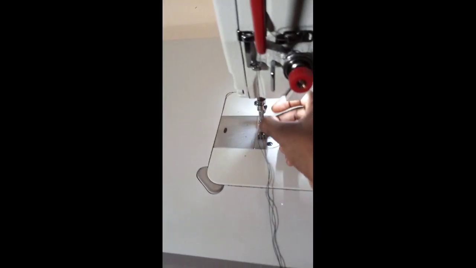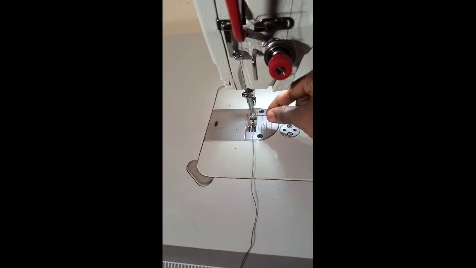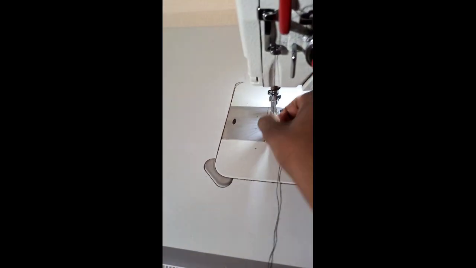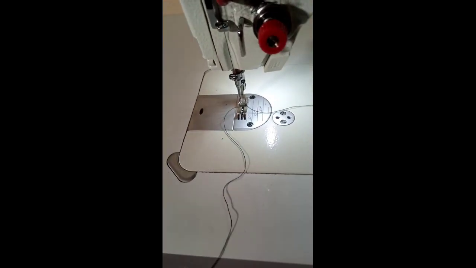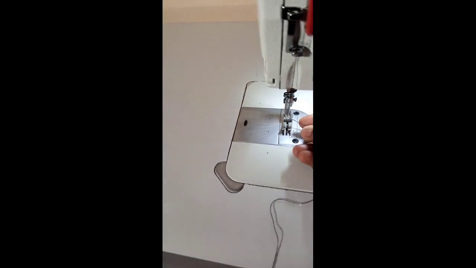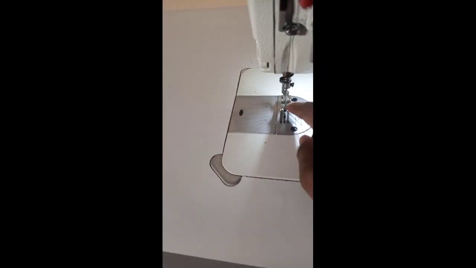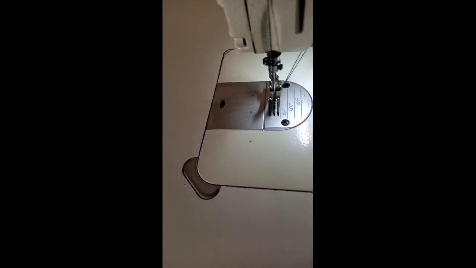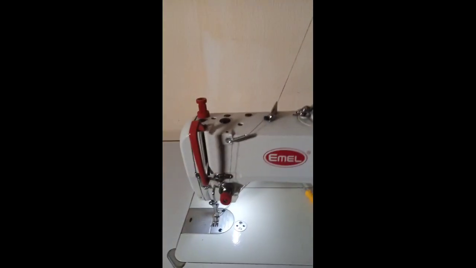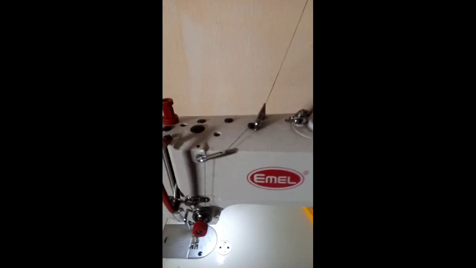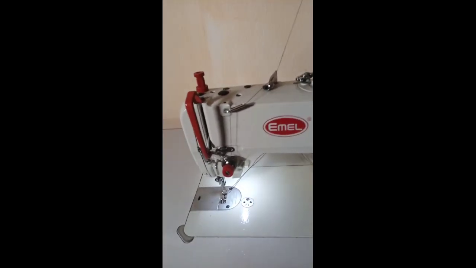Do you understand? So here it is. If you can see very well, you see that I have two threads. You're a fashion designer, so I believe you know. One from the sewing needle, one from the bobbin that's inside, that's under this place. So you join them together like this, raise this foot up, then make it come under it and place your foot back to the normal position. So that's it. That's how you fix your threads inside the industrial sewing machine.